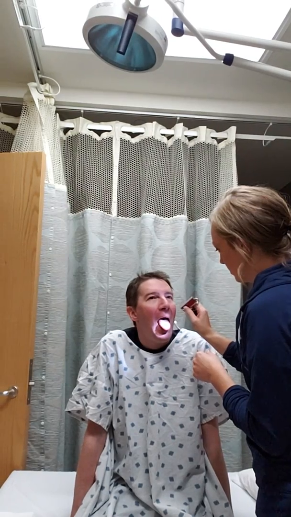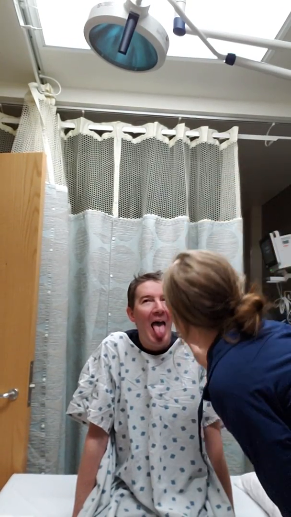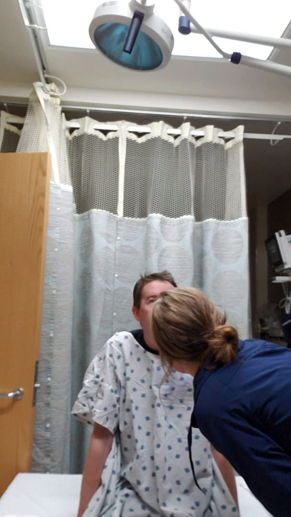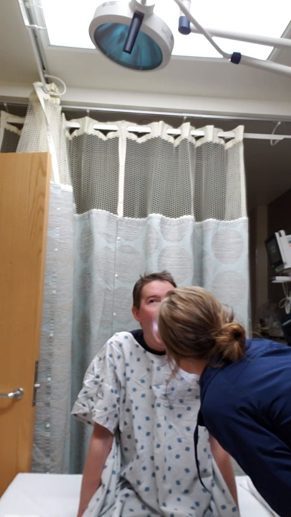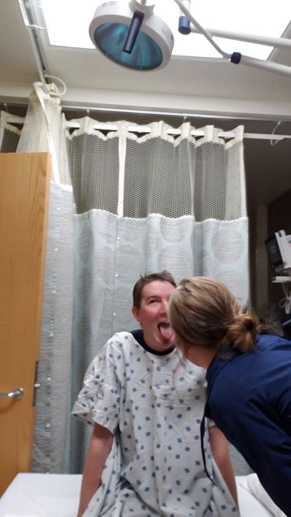So go ahead and stick your tongue out. Looks good too. And then because this particular patient does not like the tongue blade, we're just going to have him stick his tongue out and say, ah. And then look at the uvula, which is not swollen, not red, it looks good. And then his palate is free of lesions as well.